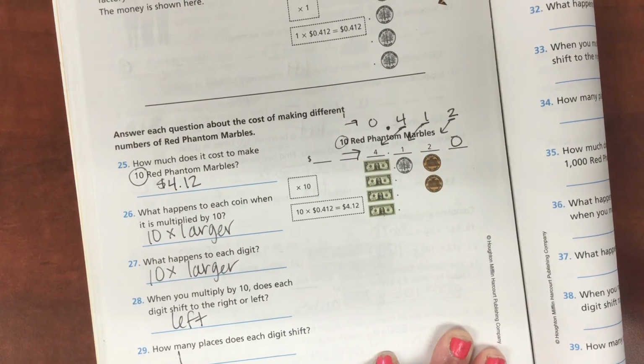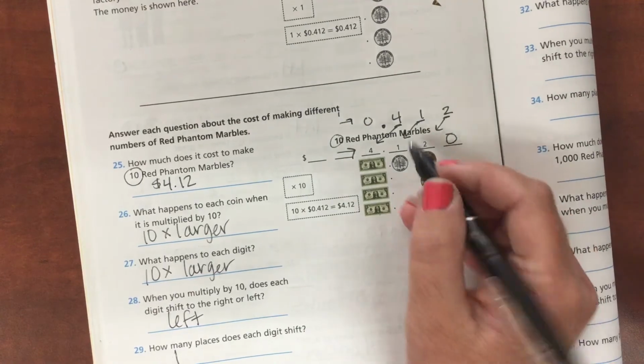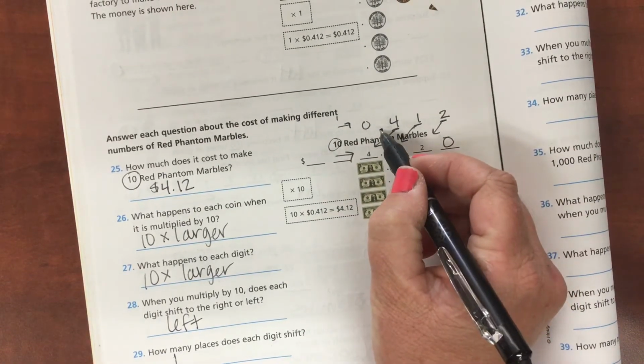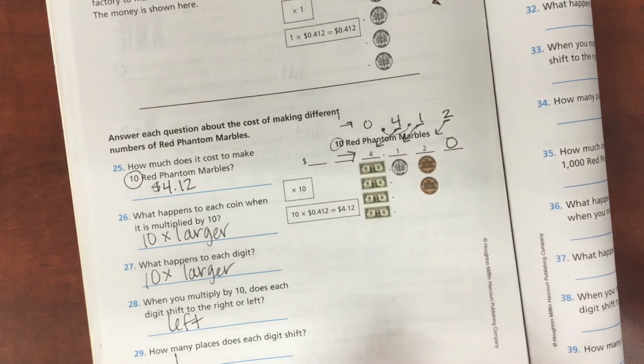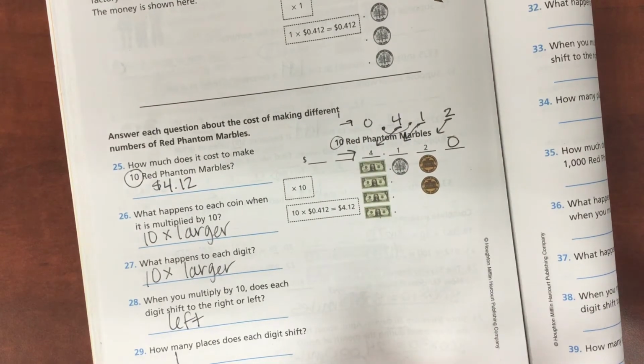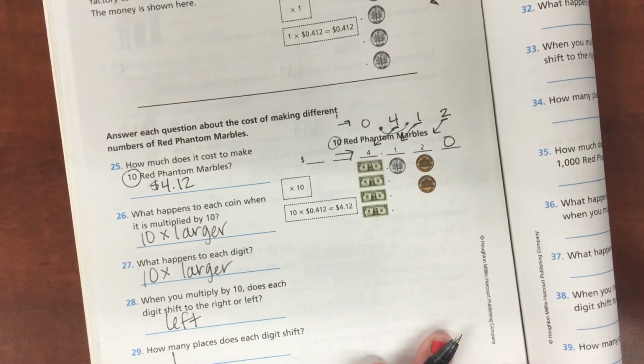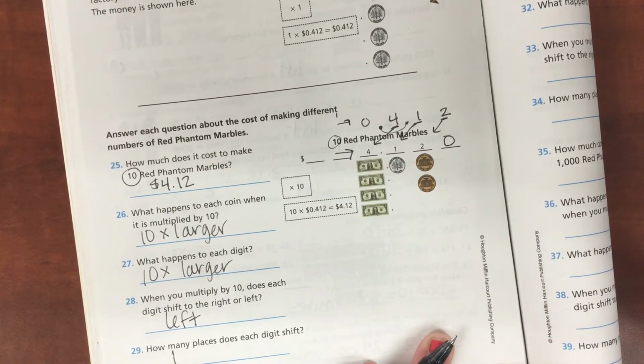But I also want you to think about it this way. Look, when I multiplied it by 10, my little decimal point just hopped to the other side of the 4. When I multiplied it by 10, that decimal point just hopped over one place to make it larger. Let's see if that can continue with the others.